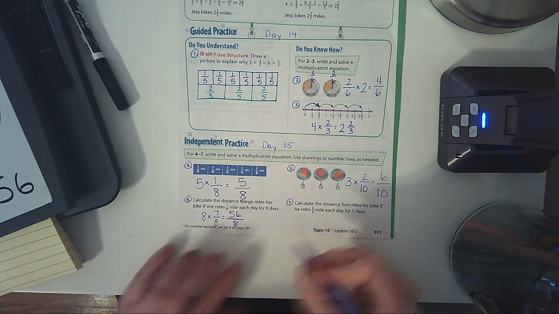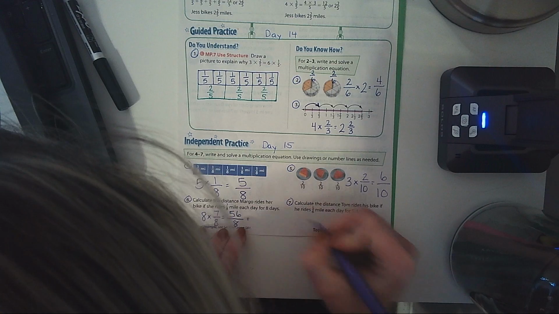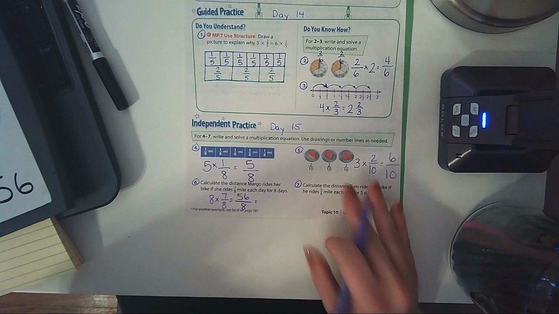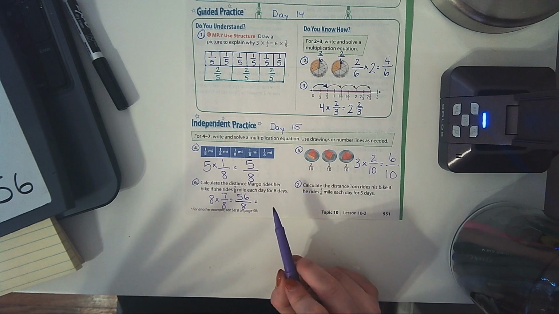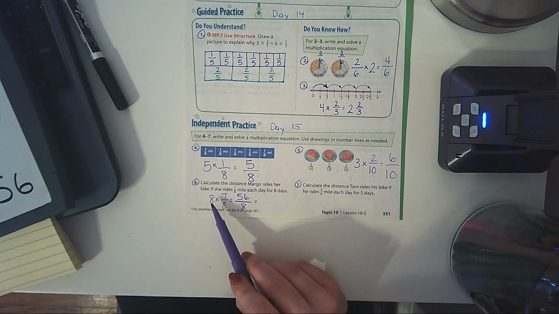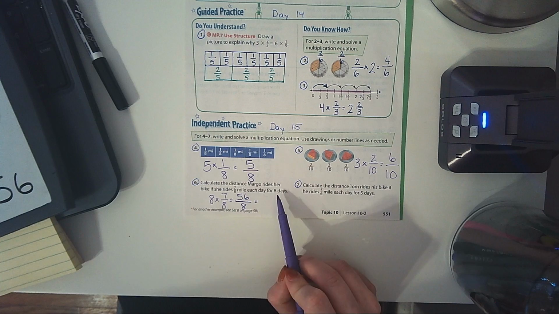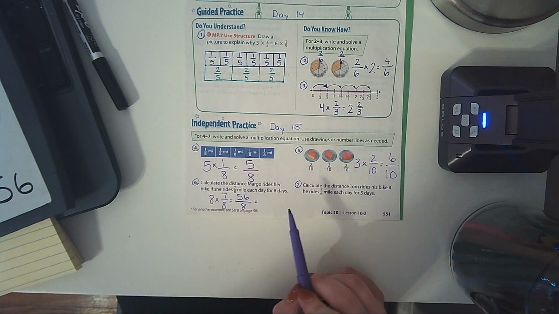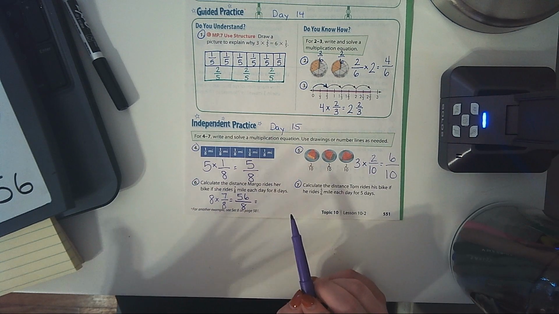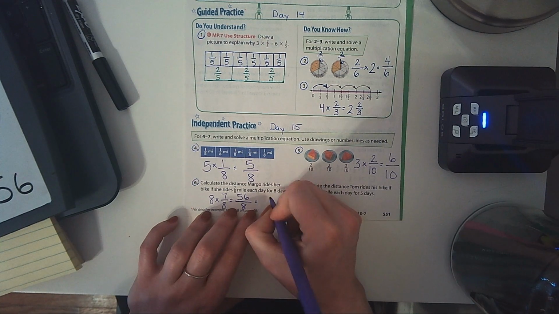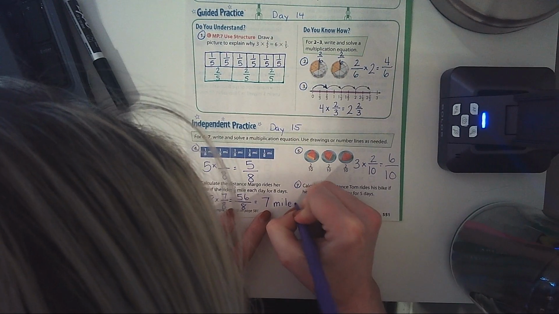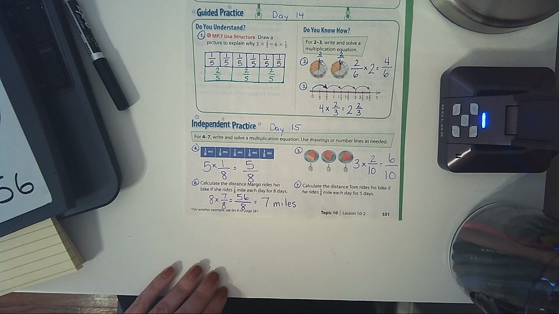Where's my pen? So when we're calculating the amount of miles, in answering the question, she's riding her bike 7/8 of a mile for 8 days. So we want to know how many miles she's riding. So altogether, that's going to be 7 miles.